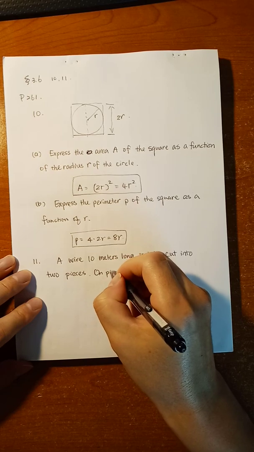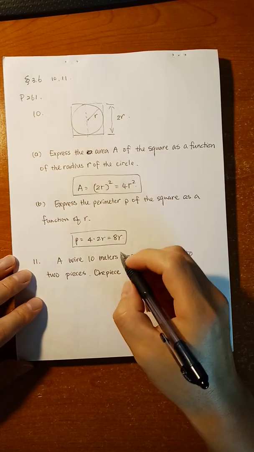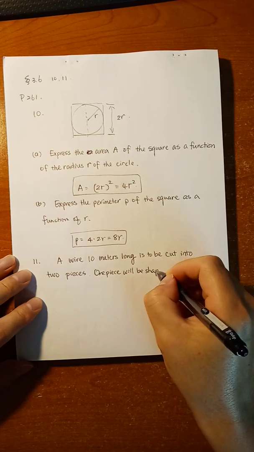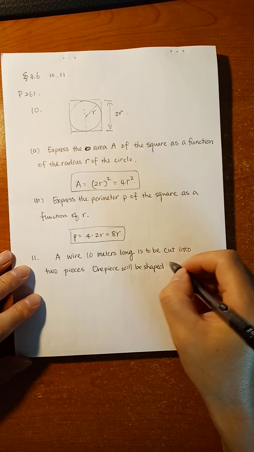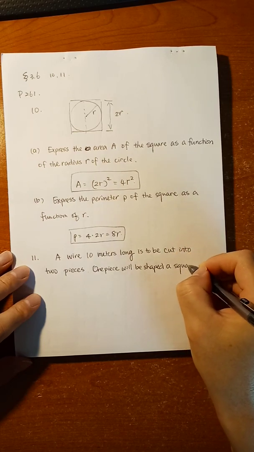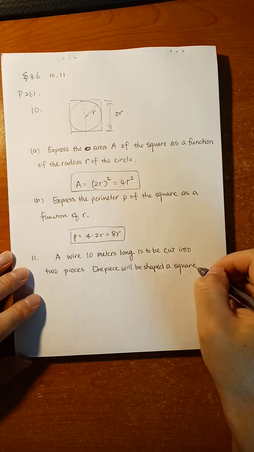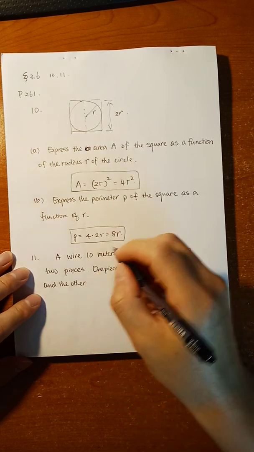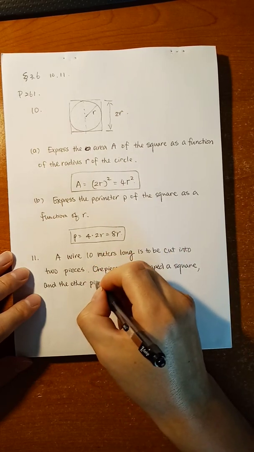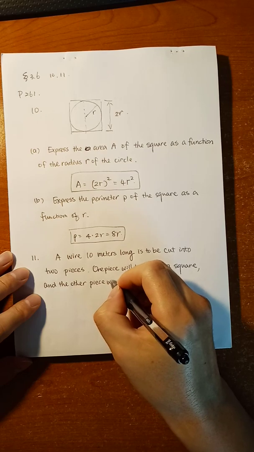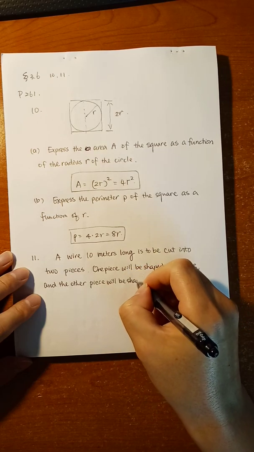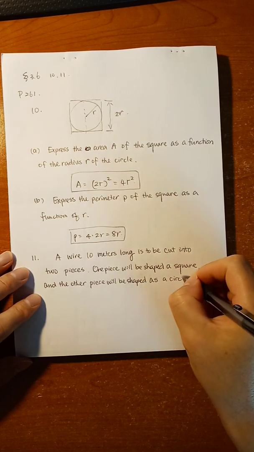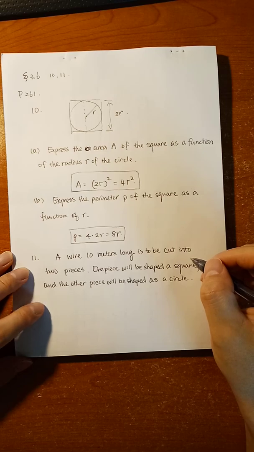One piece will be shaped as a square, and the other piece will be shaped as a circle.